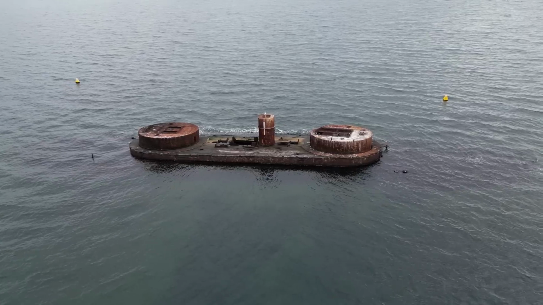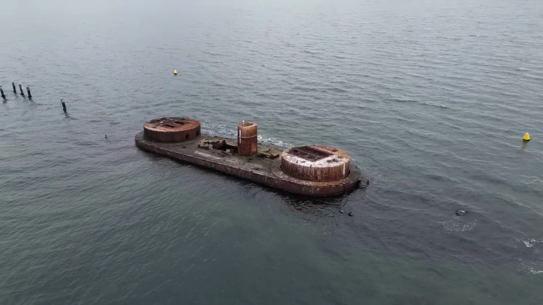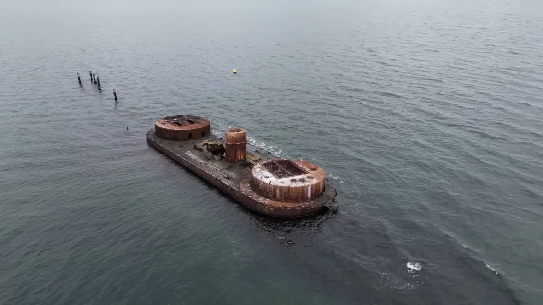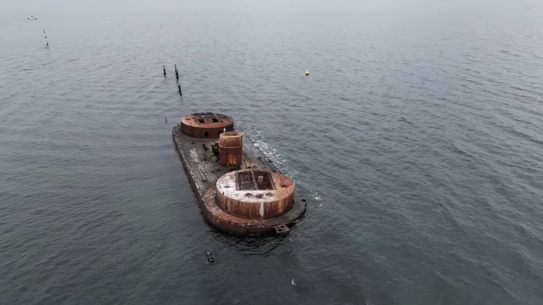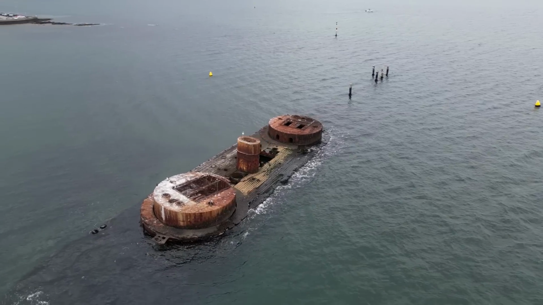And here she is, much more accessible. You just have to drive down to the local pier and then just walk along the pier and you can see her, or in my case, stand on the pier, take a few photos, which you saw a minute ago, and then send the drone out to have a look as well.